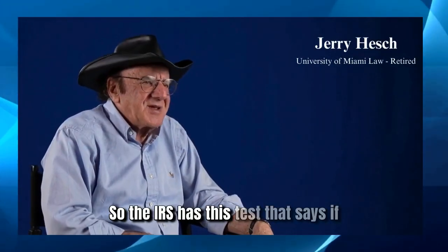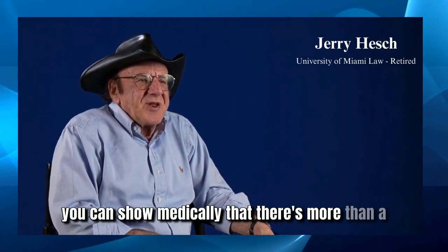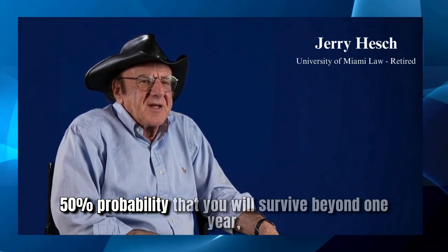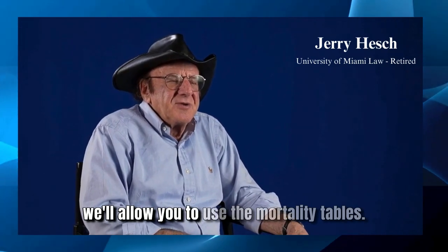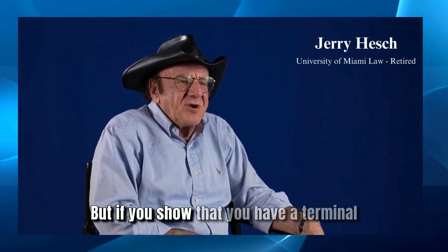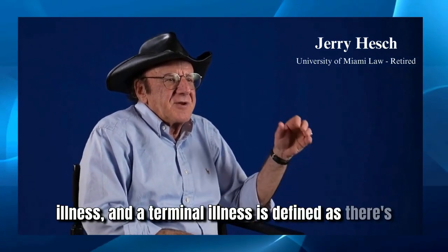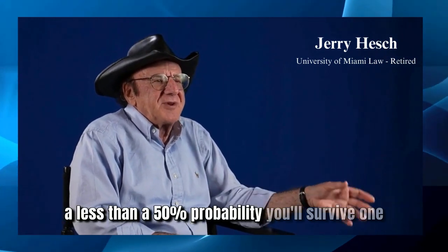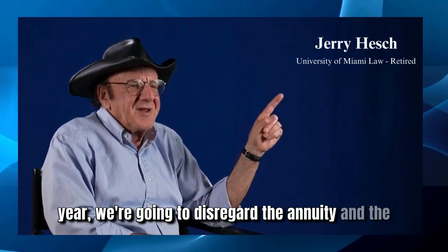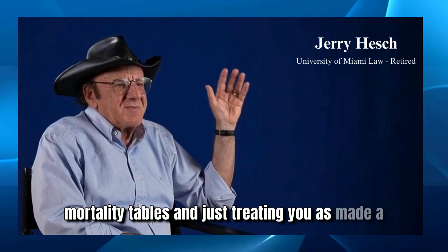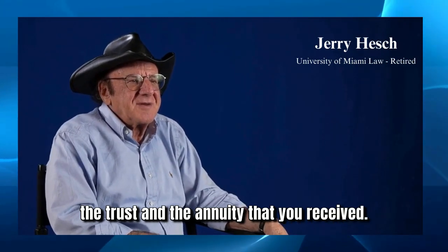So the IRS has this test that says if you can show medically that there's more than a 50% probability that you will survive beyond 1 year, we'll allow you to use the mortality tables. But if you show that you have a terminal illness, and a terminal illness is defined as there's less than a 50% probability you'll survive 1 year, we're going to disregard the annuity and the mortality tables and just treat you as having made a gift of the difference between what you gave to the trust and the annuity that you received.